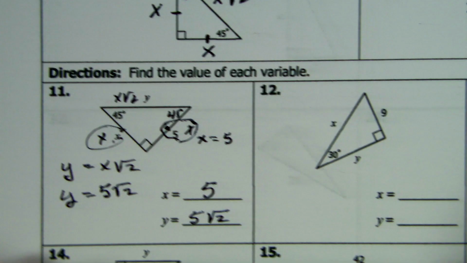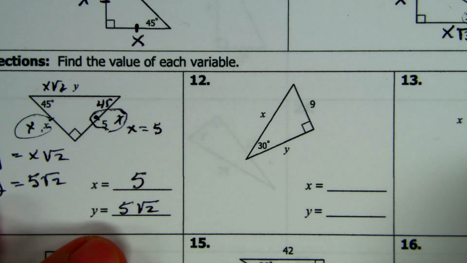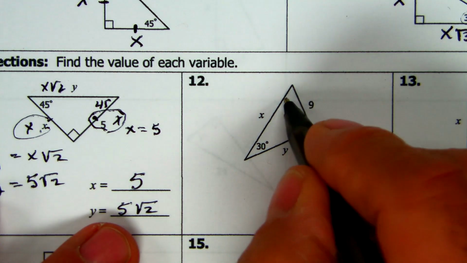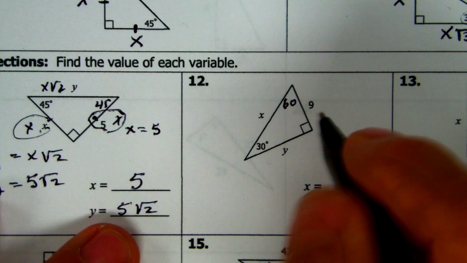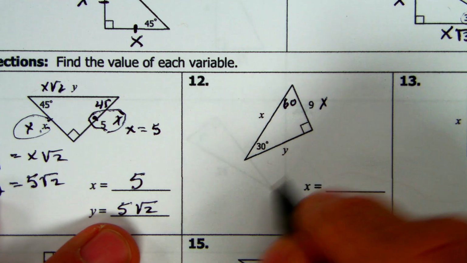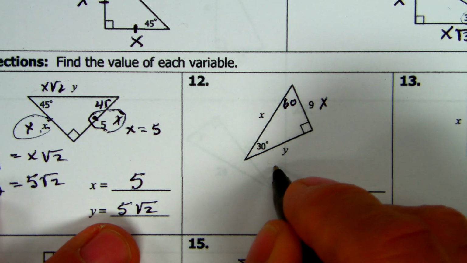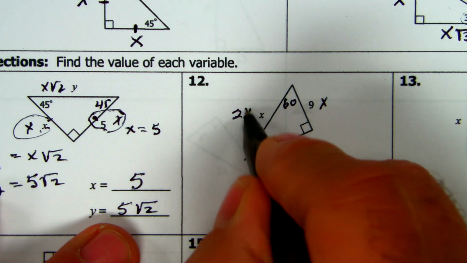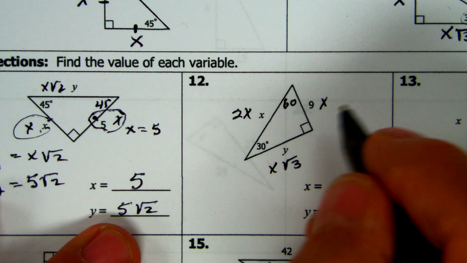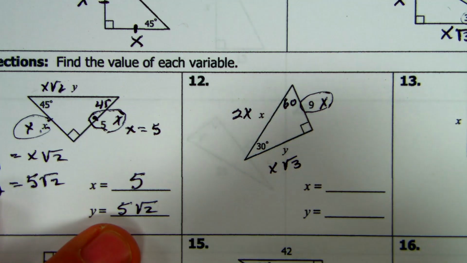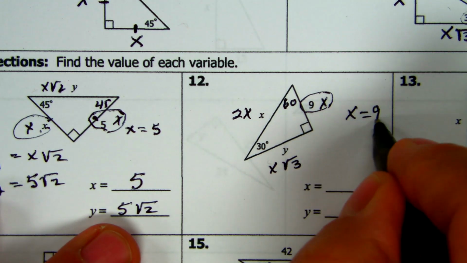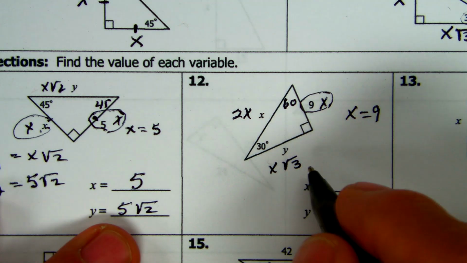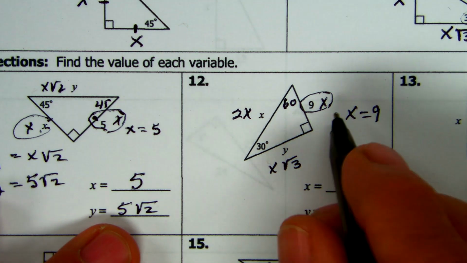Let's look at number 12. Okay, on number 12, we have a 30, 60, 90 triangle. So across from the 30 is x, across from the 60 is x square root of 3, and across from the 90 is 2x. So this tells us right here that x is equal to 9. So x is equal to 9, that's our x.